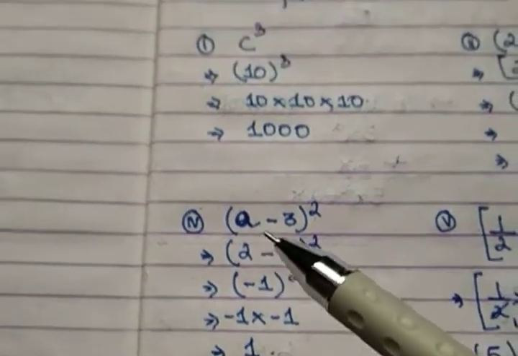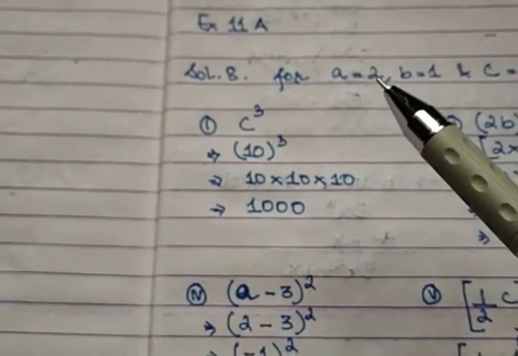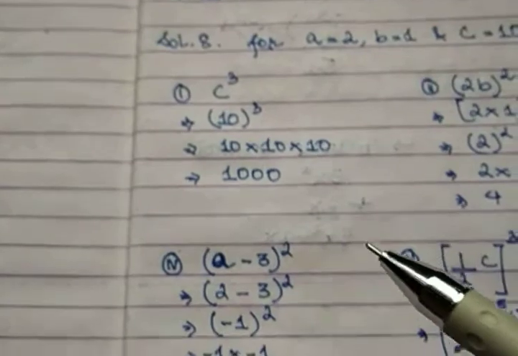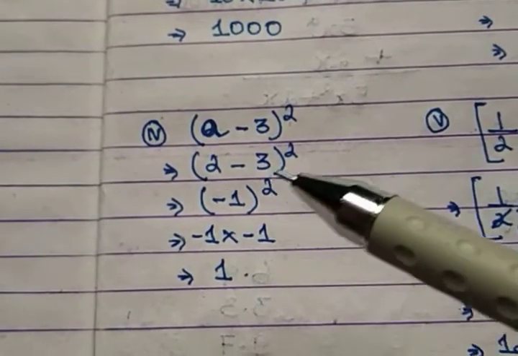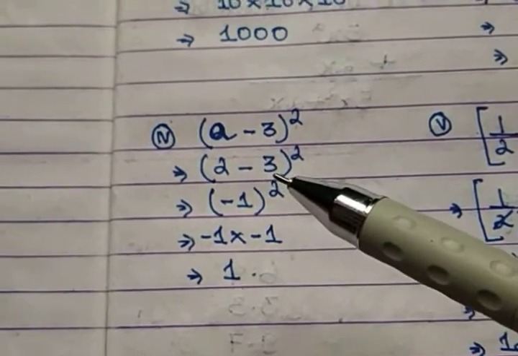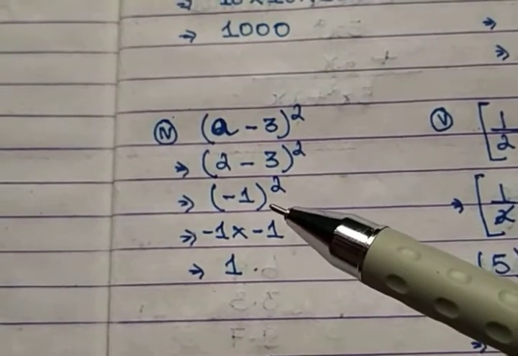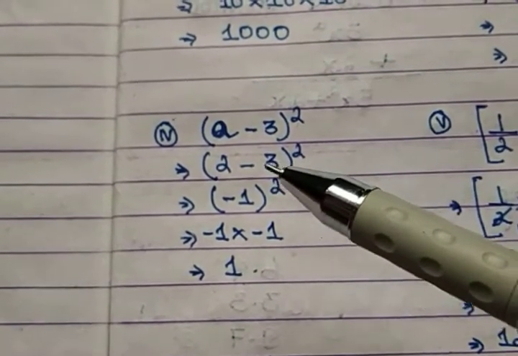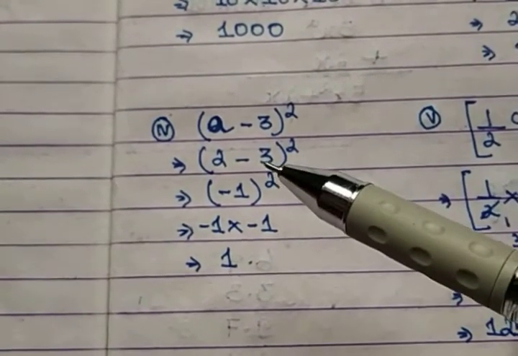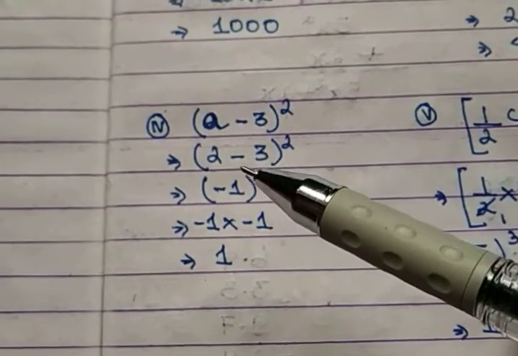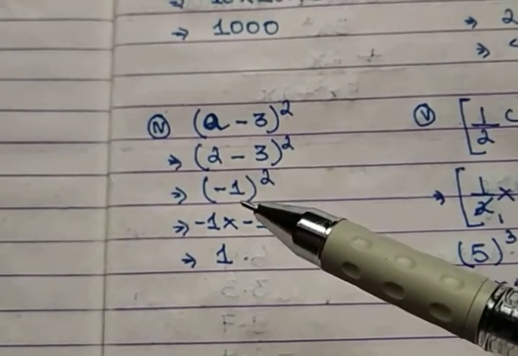Now the fourth one is (a minus 3) whole squared. The value of a was given as 2, so it is (2 minus 3) whole squared. In 2 minus 3, we know which one is greater: 3 is greater, with a negative sign. Opposite signs are subtracted and the sign of the greater number follows. So the greater number is 3, the sign is minus, so 2 minus 3 is minus 1.